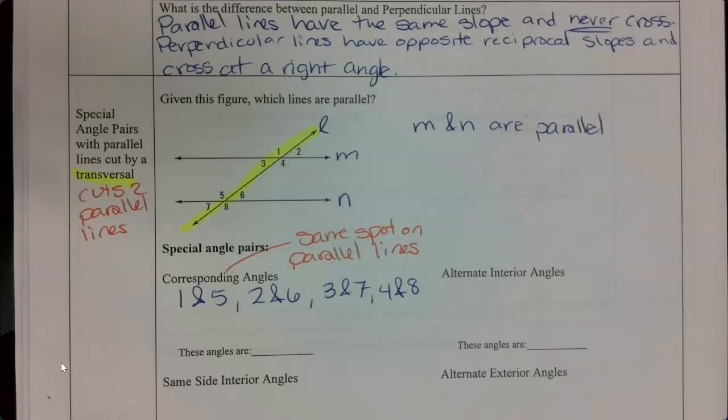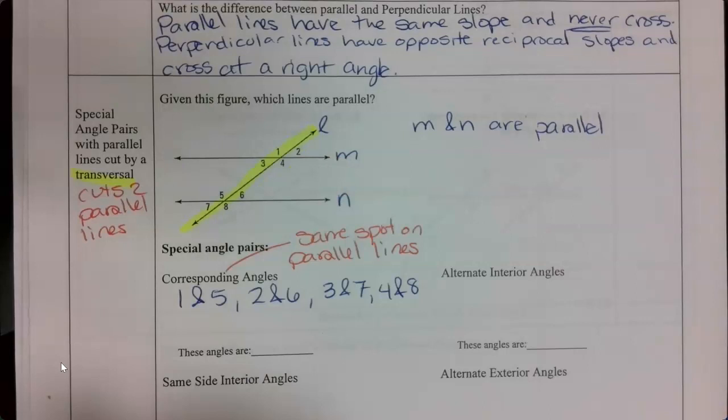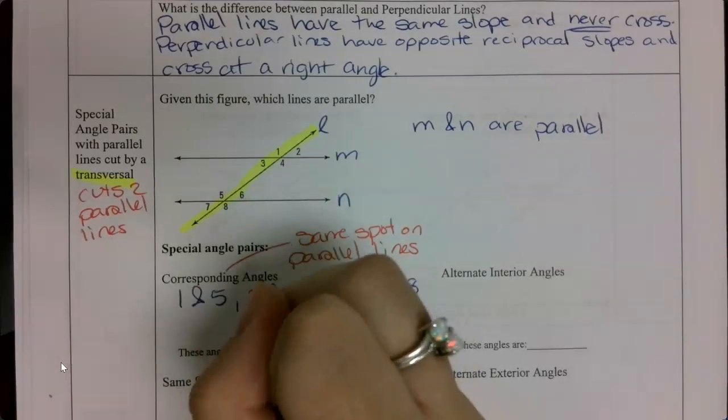Okay, so these angles are congruent or supplementary? So are 1 and 5 the same angle, or are they going to add together to equal 180? Might help if I look at 2 and 6. Are those ones the same or supplementary? They're the same, so these ones are congruent.